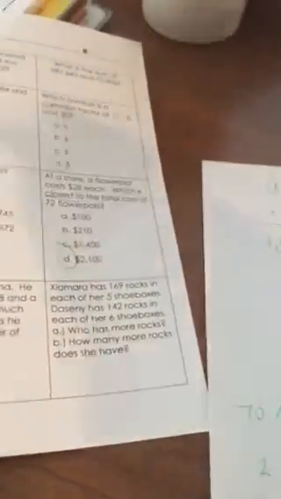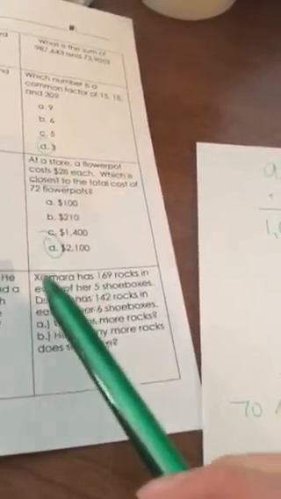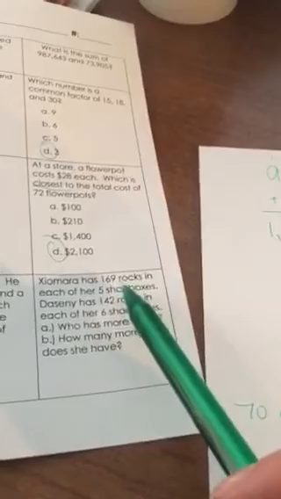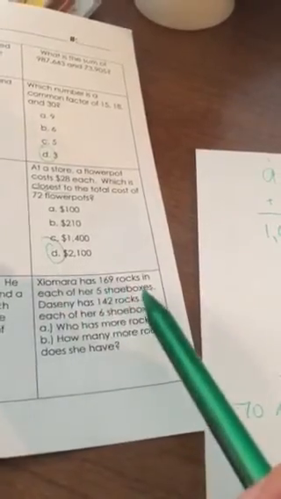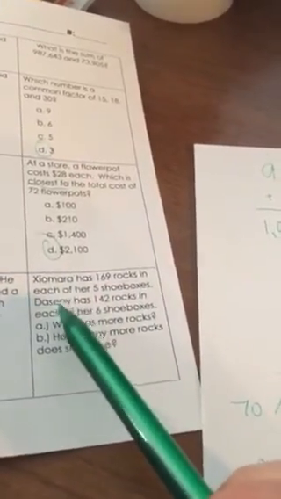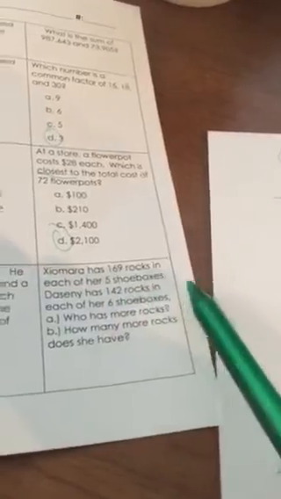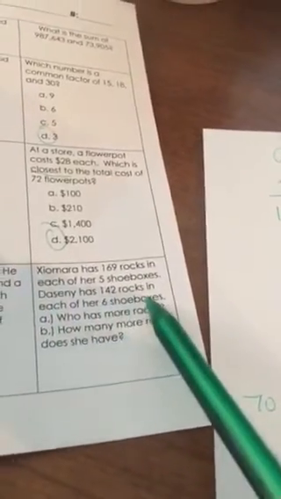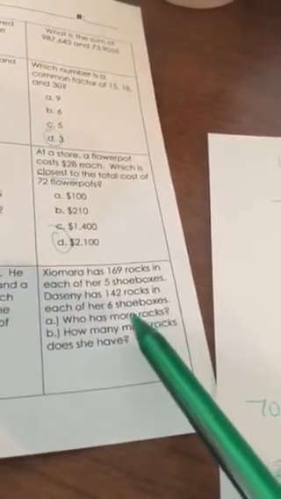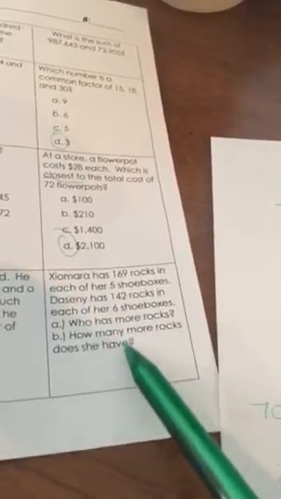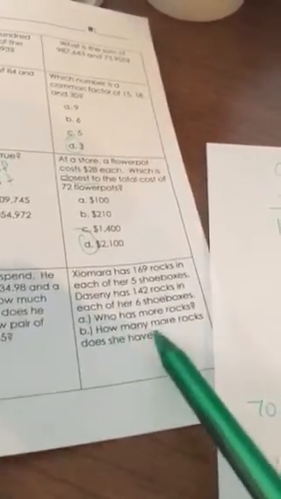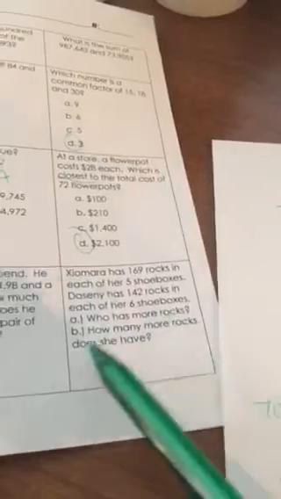Okay, last question. Xiomara, or just call her X, has 169 rocks in each of her 5 shoeboxes. Dasni, or D, has 142 rocks in each of her 6 shoeboxes. Ooh, I see 2 questions. Who has more rocks and how many more? How many more? We will subtract. All right, so first I need to find out how many X has and how many D has in all.